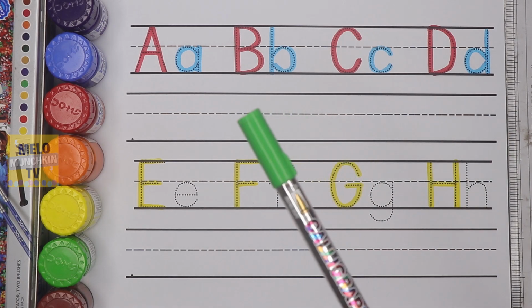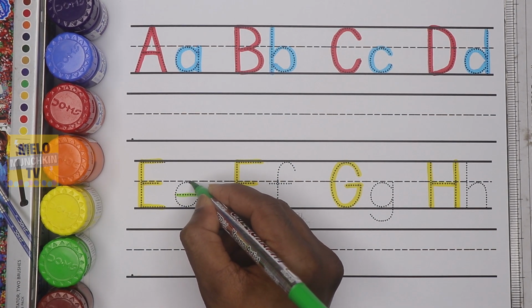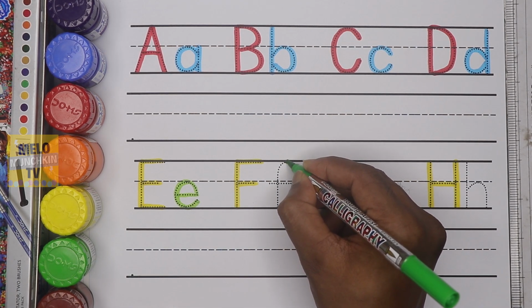Next I'll take green color. This is light green color. E. Small letter E. E for elephant. This is small letter F.